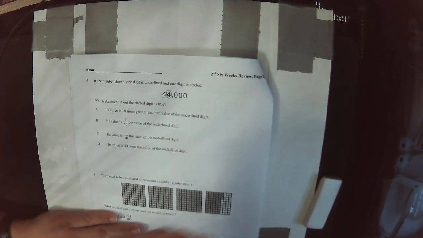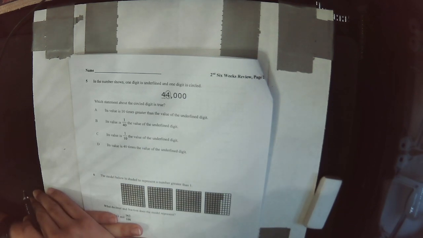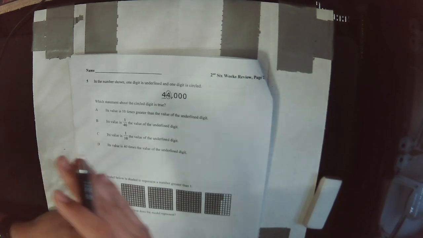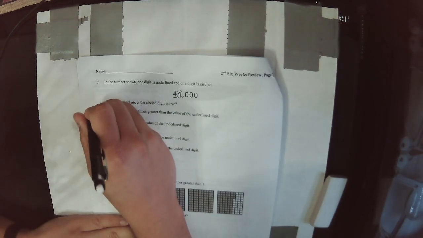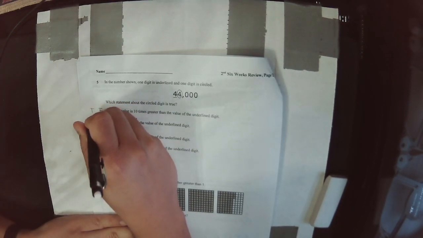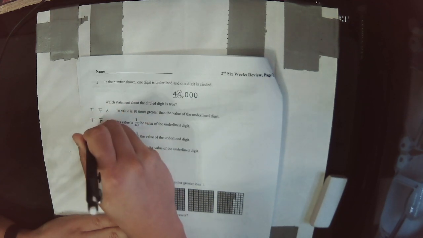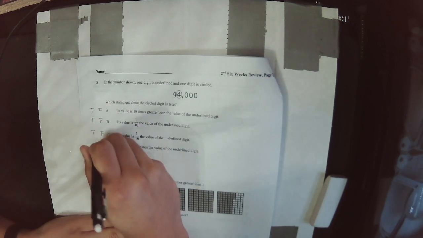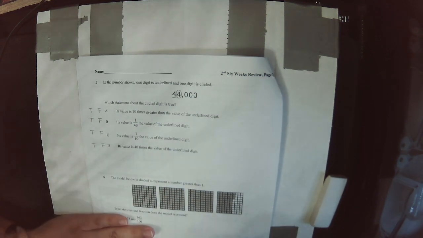Again, when they tell me a true or false type question, one thing that I found that really helps me out is to put a T and an F next to all of my answer choices. So I have a true and a false, true and false, true and false, true and false.